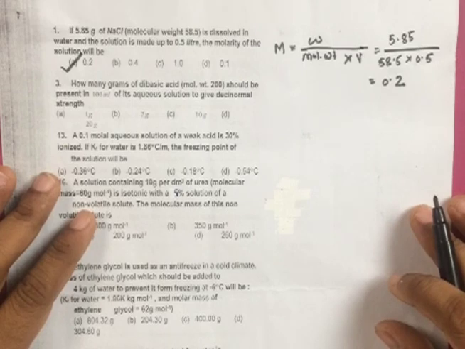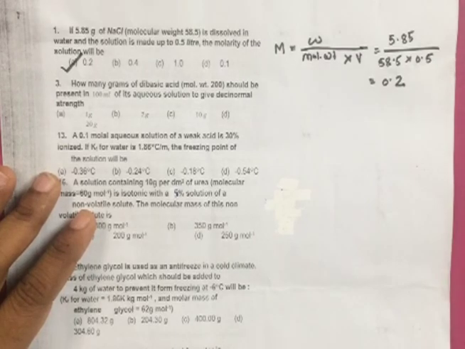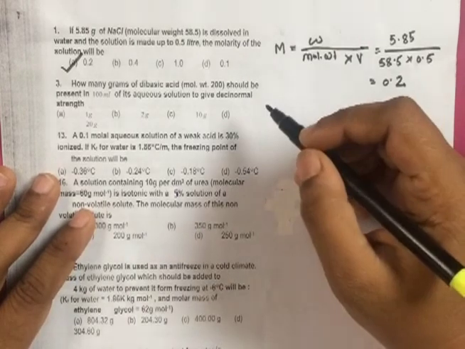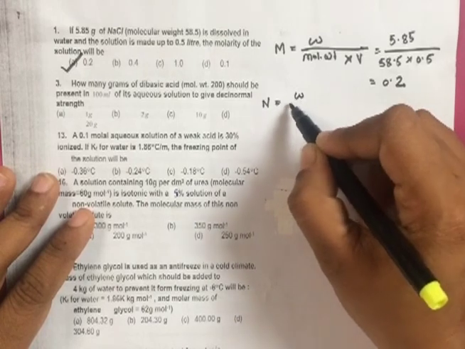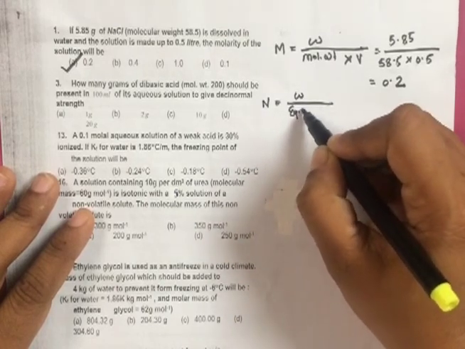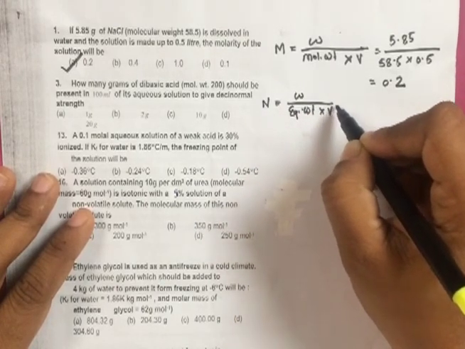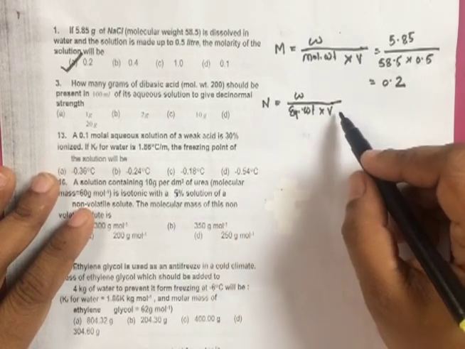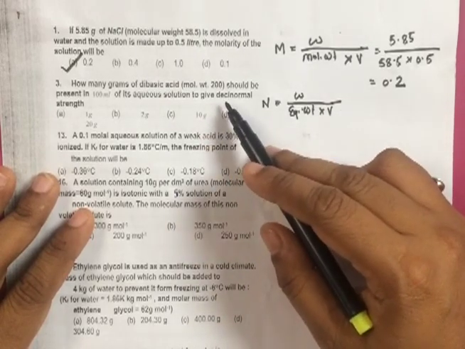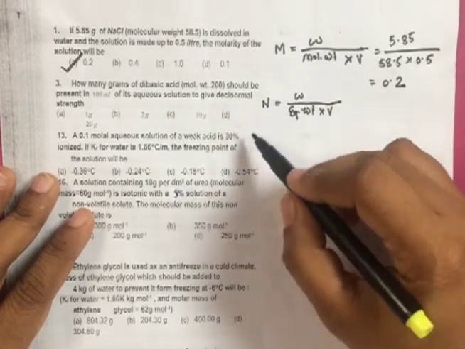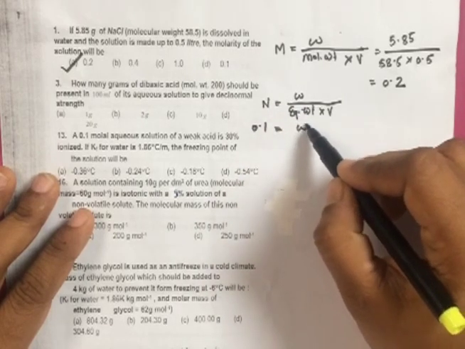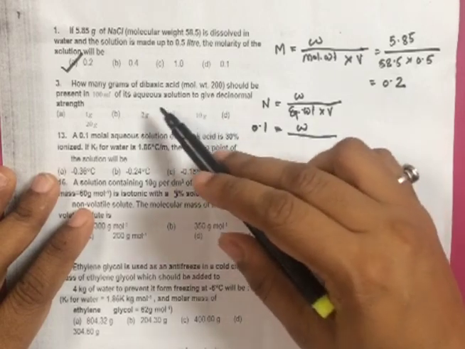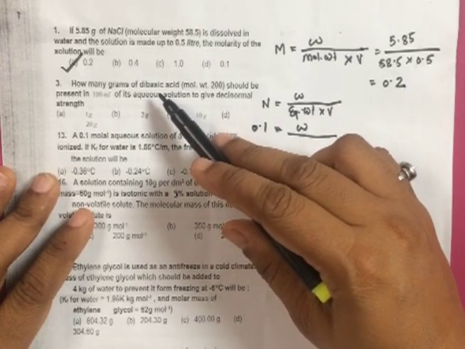Question number 3. How many grams of dibasic acid should be present in 100 ml of its aqueous solution to give decinormal solution? Usually when I'm talking about normality, we take weight of the solute divided by its equivalent weight multiplied by volume that has to be present in liter. Now they have given us decinormal solution. So normality has to be 0.1, that's equal to the weight of substance we need to calculate.